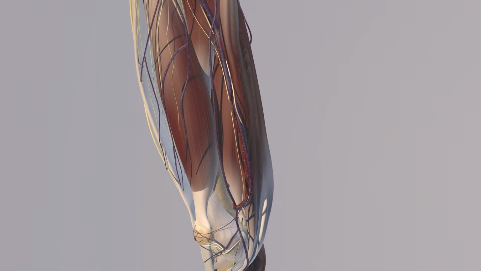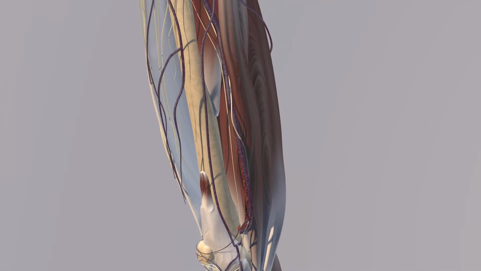Also, here you can appreciate the adductor hiatus, where you can see the femoral artery and vein passing through, forming the popliteal artery and vein.